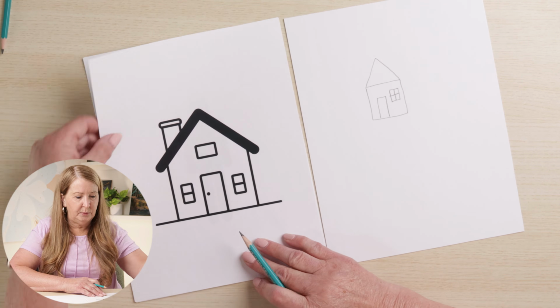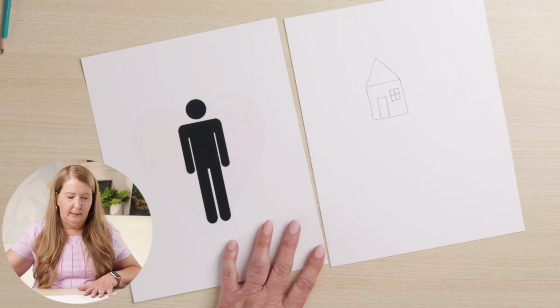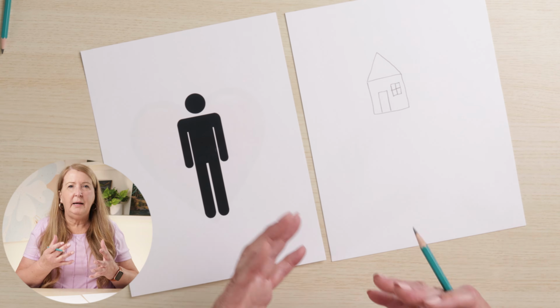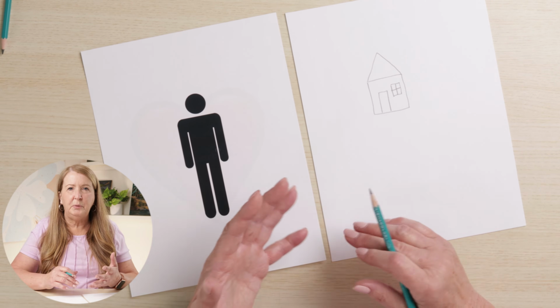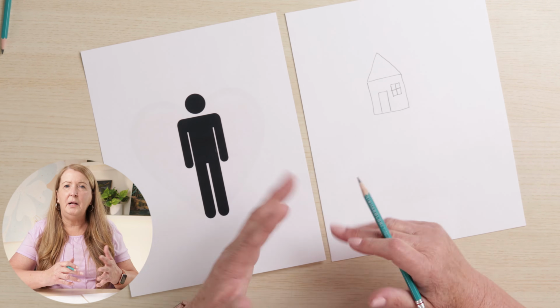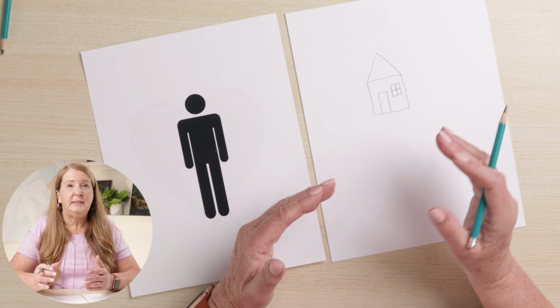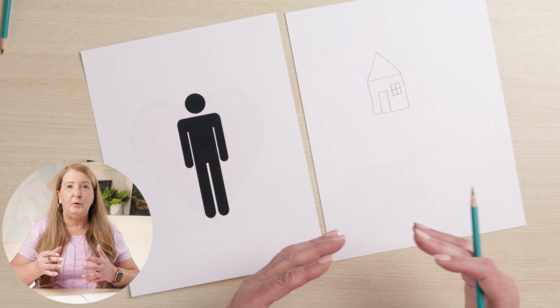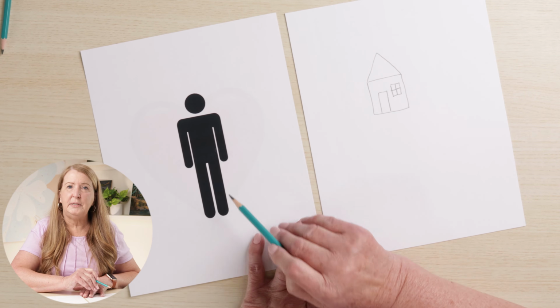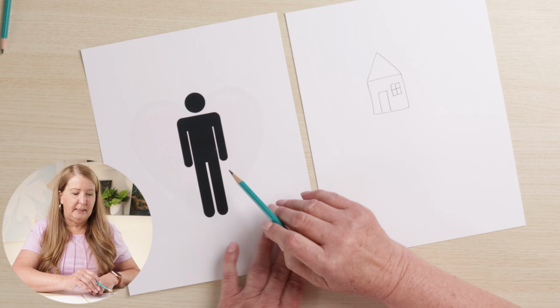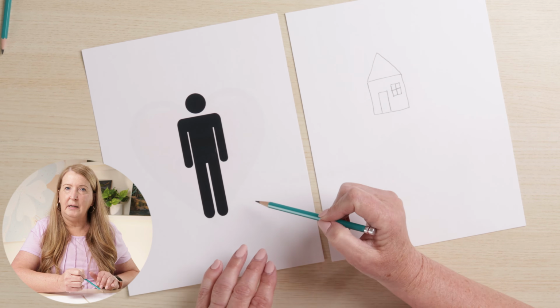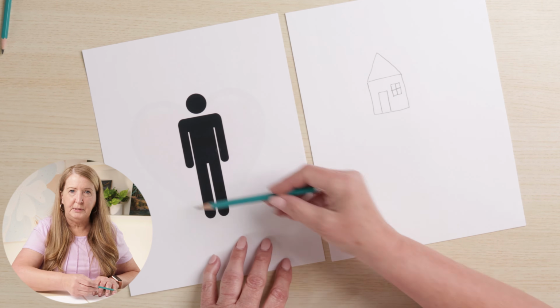So let's look at this one. This is an icon. We see icons everywhere. We see emojis and icons and all sorts of things on maps, on signs. Everywhere we look, we're going to see things that represent something instead of a word. This might show you that this is the men's bathroom, but this is actually just an icon that tells you that this is a person.